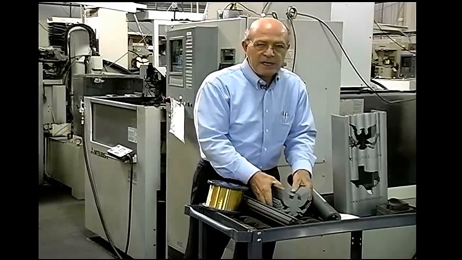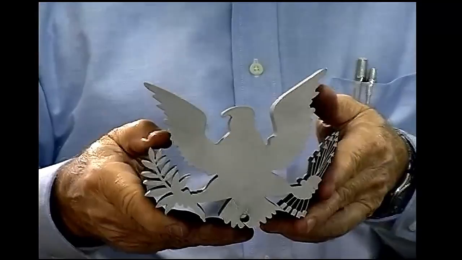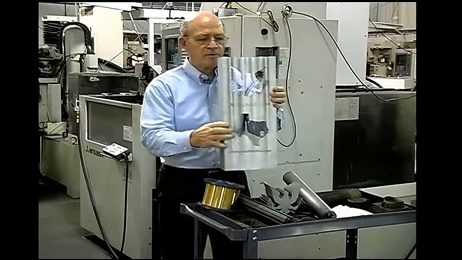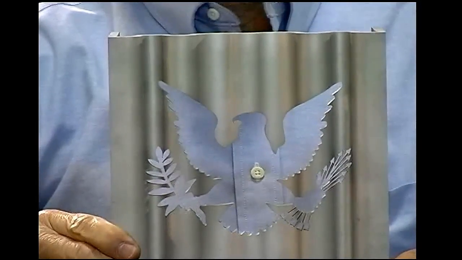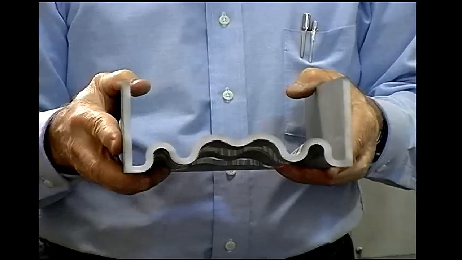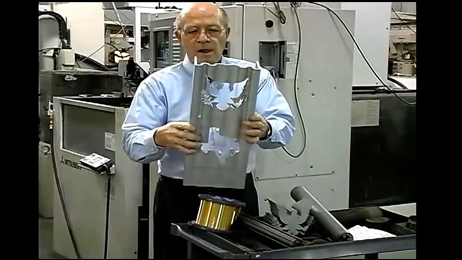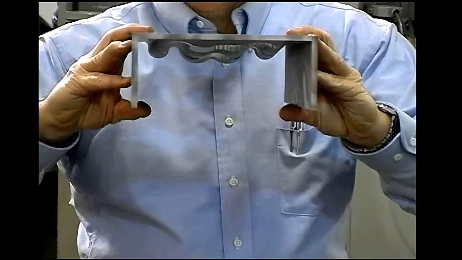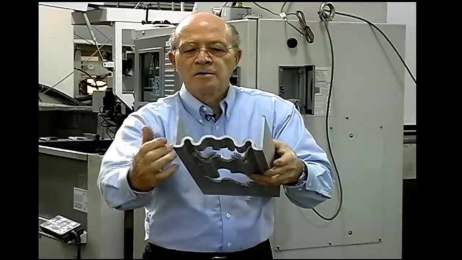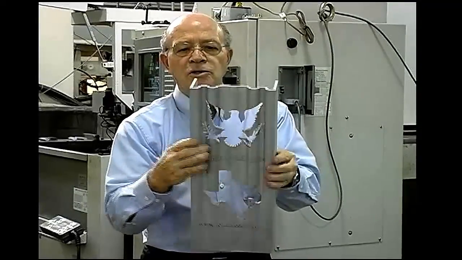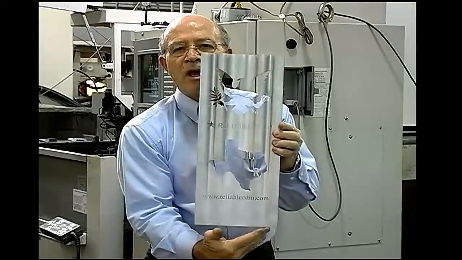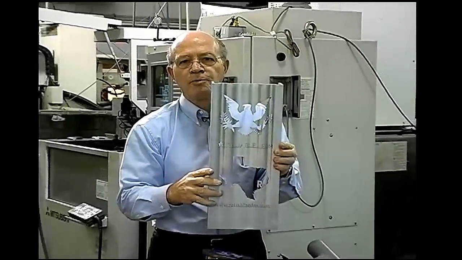We also cut this eagle out of this piece. This is our showpiece over here. And we also cut inside, as you can see. And notice on the bottom, it's straight. And on the top here, it's curved. So it was made with curves on the top and ended up straight. And that has to be done on a computer with programming.